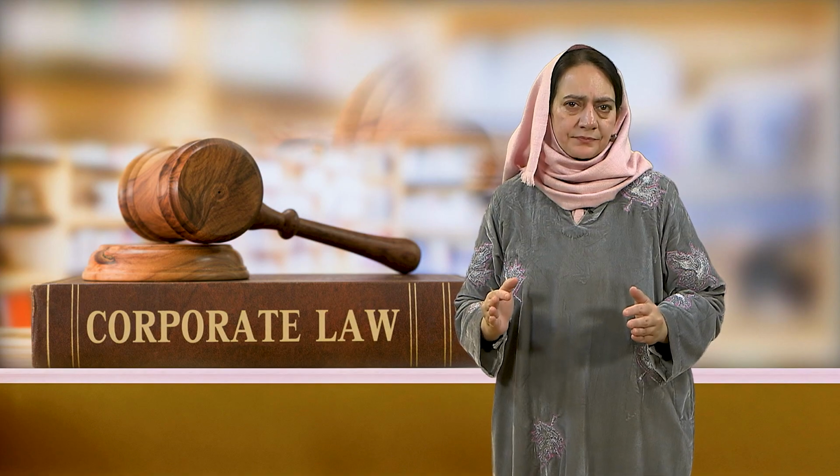Dear students, we now have a look at the provisions relating to the removal of members. The central government may, after consultation with the Chief Justice of India, remove from office the president, the chairperson or any member who, number 1, has been adjudged as an insolvent. Number 2, has been convicted for an offence which in the opinion of the central government involves moral turpitude.